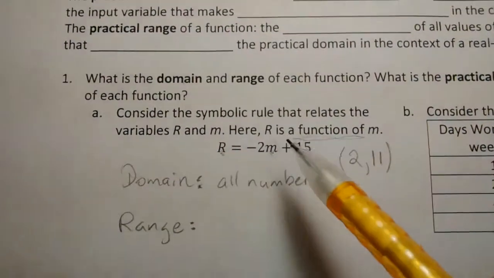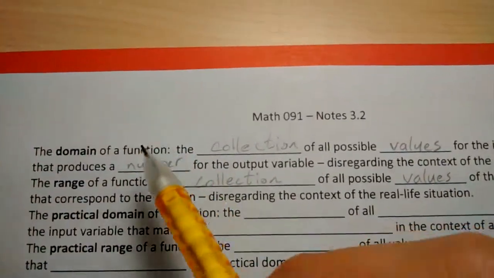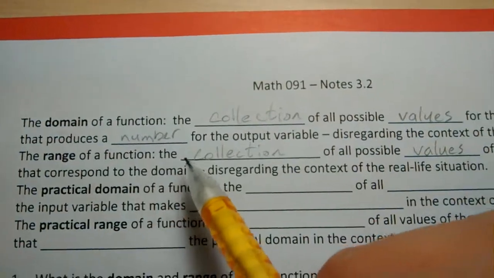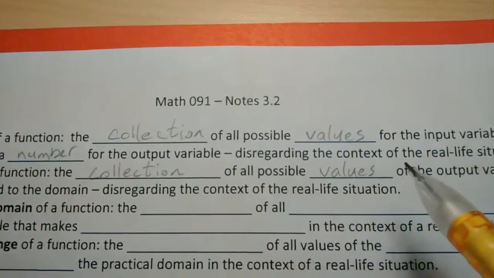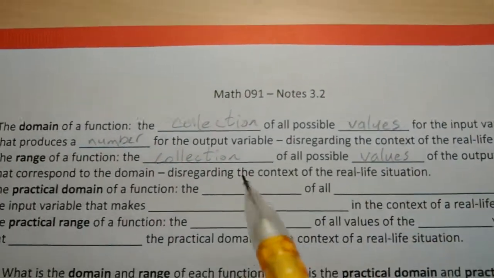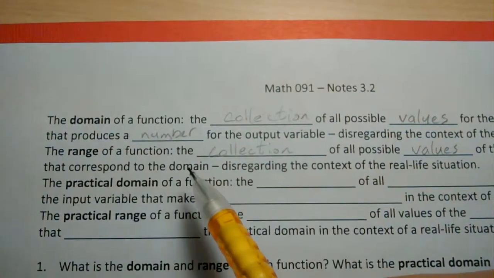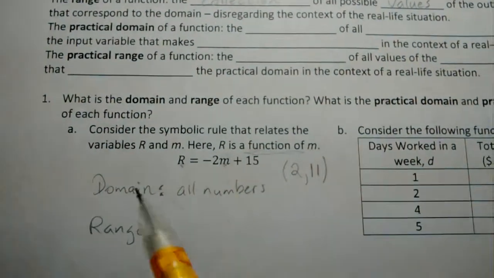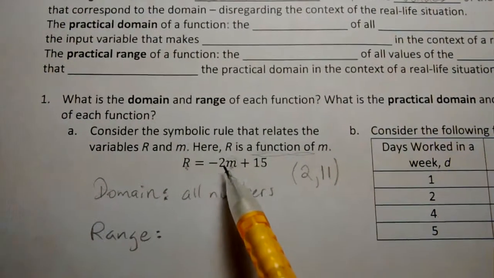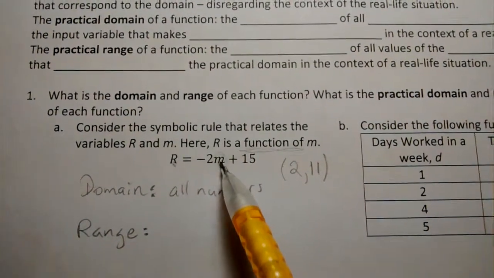Look at the range here of this function. Let's look at the definition. It says the range of a function is the collection of all possible values of the output variable that correspond to the domain. So what are all the possible values for R that correspond to the domain here?